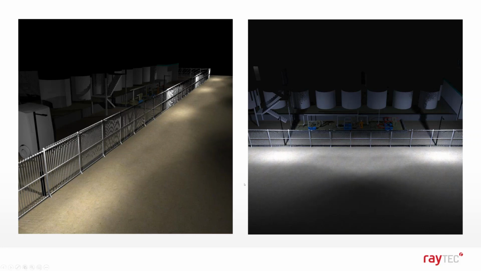Important to mention also that this is an absolutely free of charge service to all of our partners as well. So if you're ever working on a project where it needs a lighting design, just feel free to contact us and we'll be very happy to do that for you and work with you.